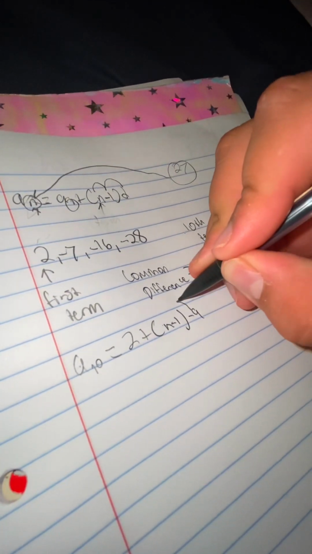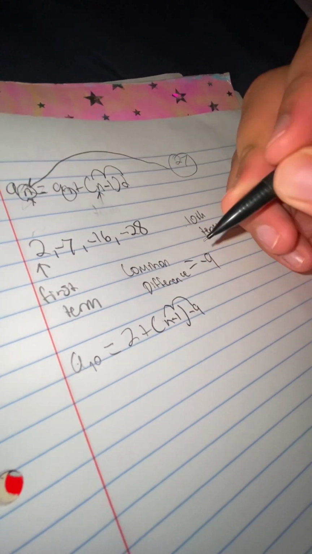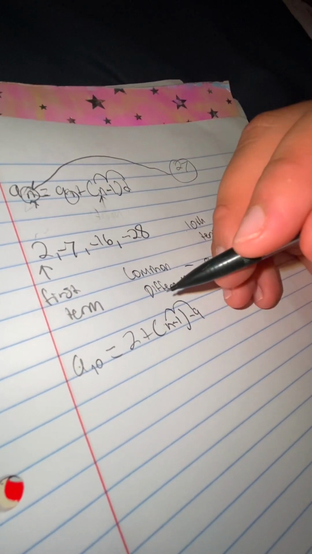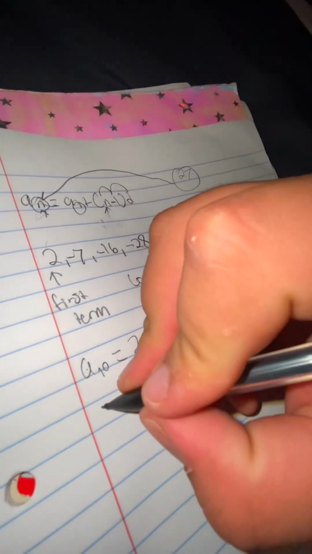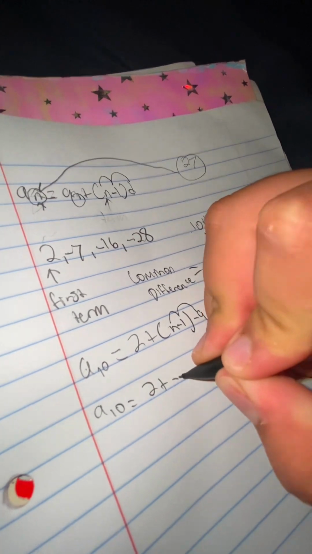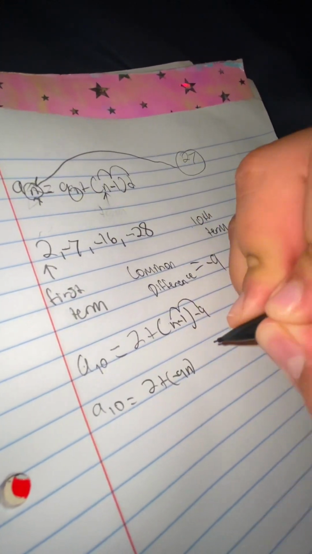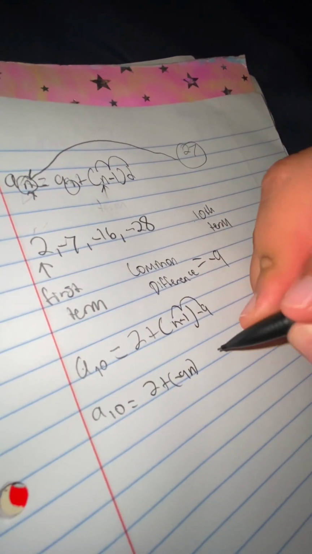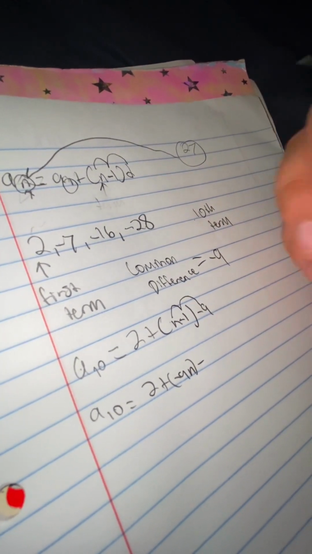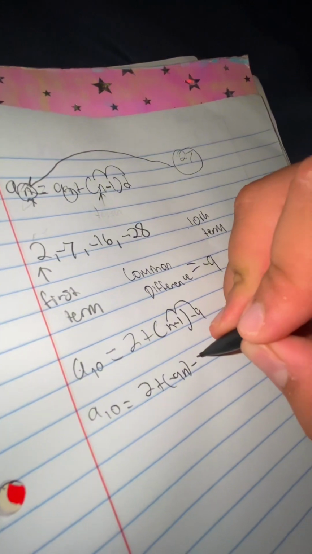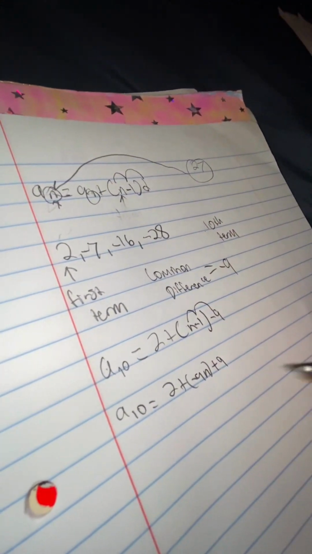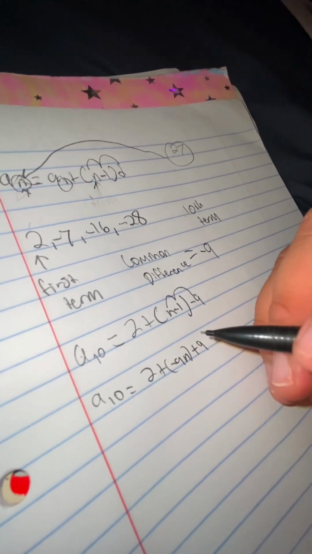So we would distribute the -9 over. So we're looking for a10 equals 2 plus -9n. So put that right there. And then minus, that would be 9. Negative times a negative is going to be a positive. So now we have all of that.